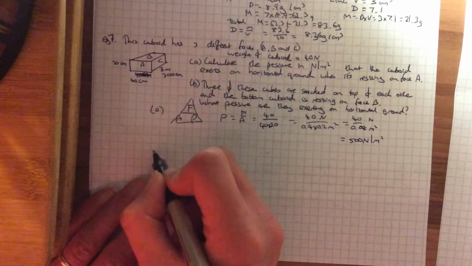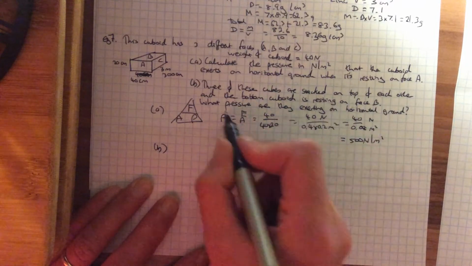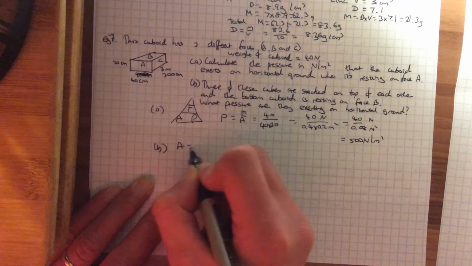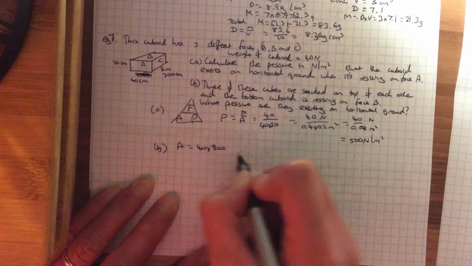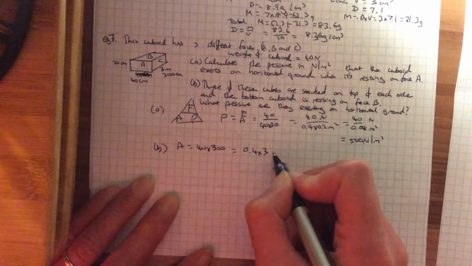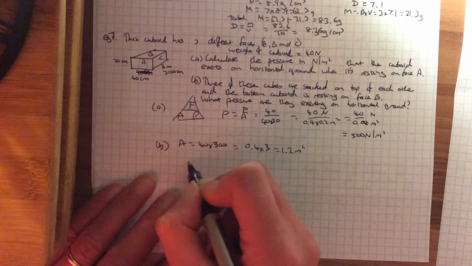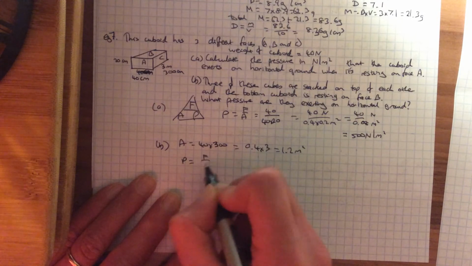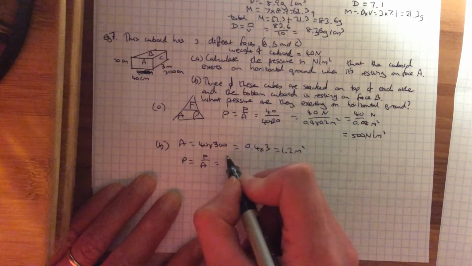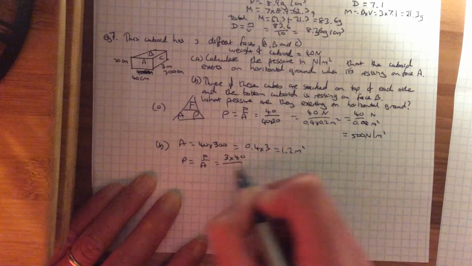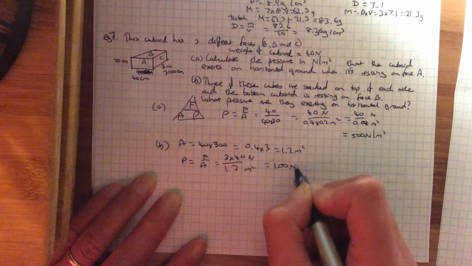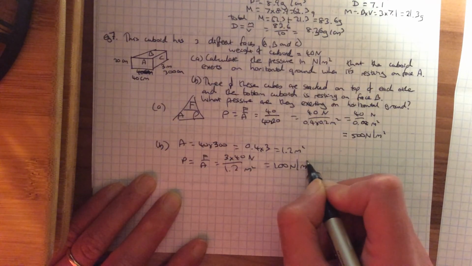That was part A. Part B. 3 of these cubes are stacked on top of each other and the bottom cuboid is resting on face B. So it's resting on the base. So the area of that is 40 times 300 and that's in centimetres. They want it in metres squared, so let's put it back into metres. So that is 1.2 metres squared. Now, the pressure is the force over the area. You have got 3 of these. So the force is going to be 3 times, each one's 40, so 3 times 40, divided by the area. Units all match up nicely here. And that gives me an answer of 100 newtons per metre squared.